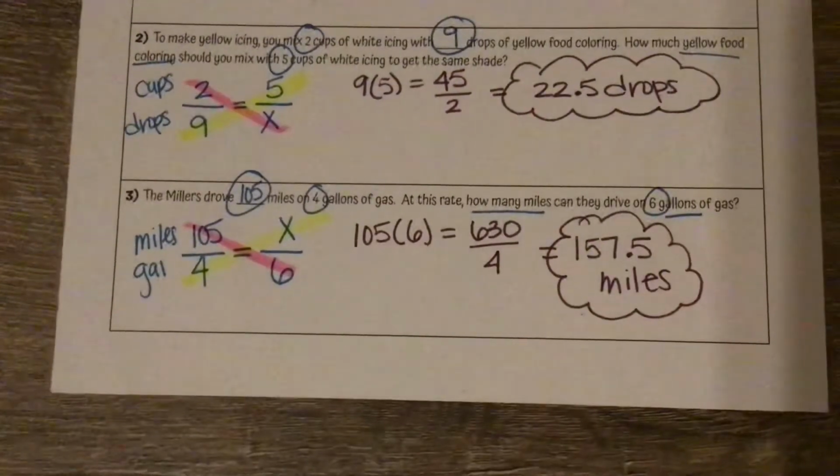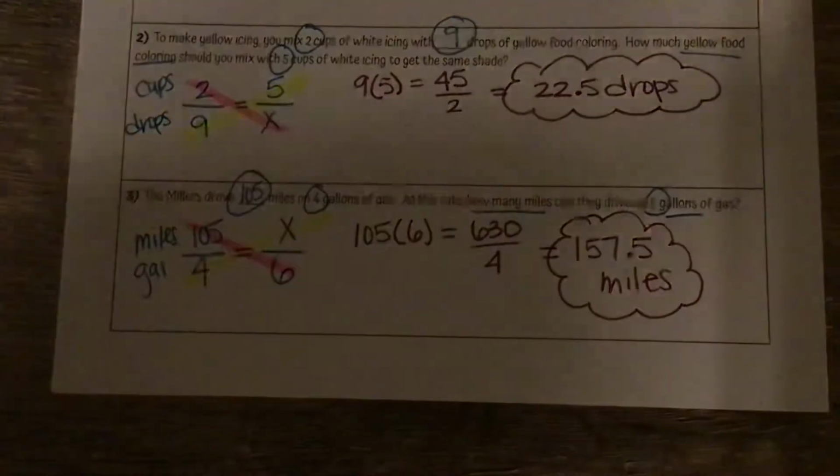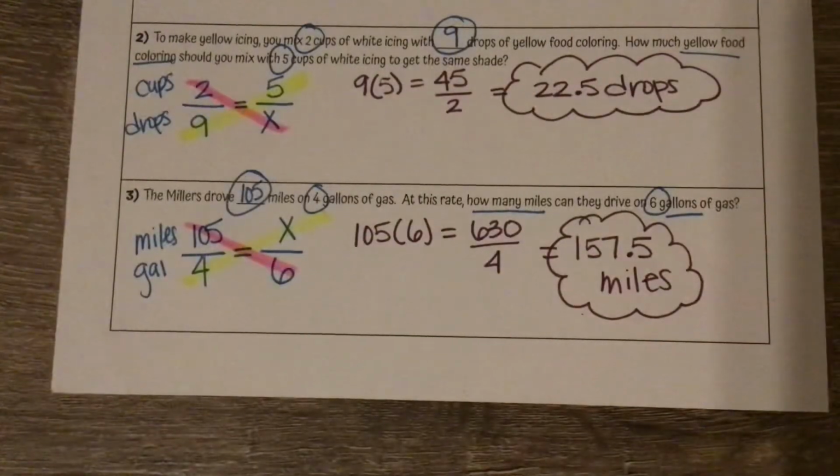So these were all pretty similar problems. You are given a part-to-part relationship. We're using a proportion to solve. Now let's look at if we're given a part to part, but then might have to solve for the whole.